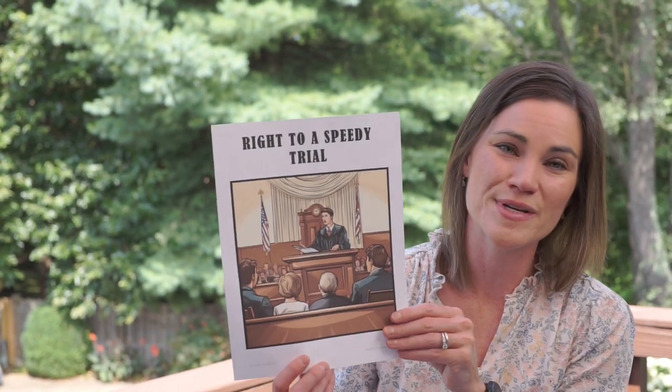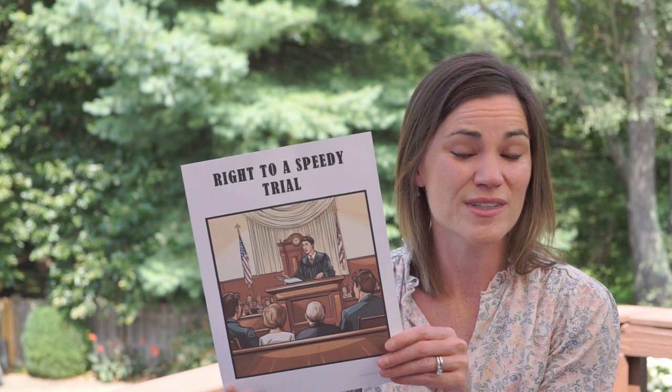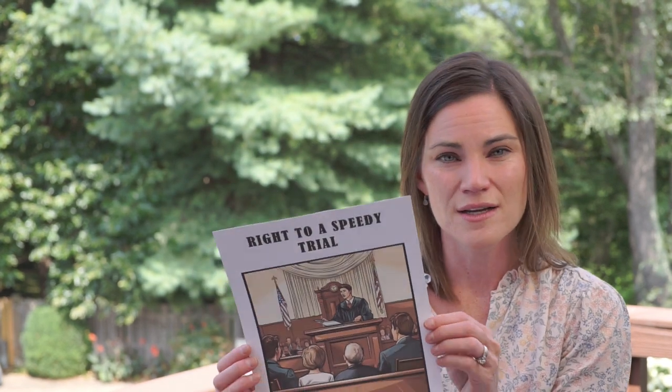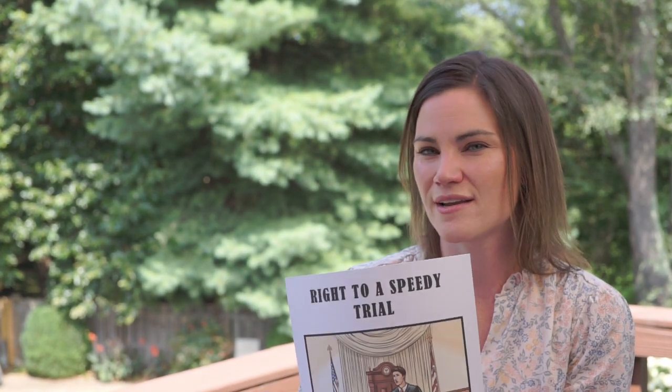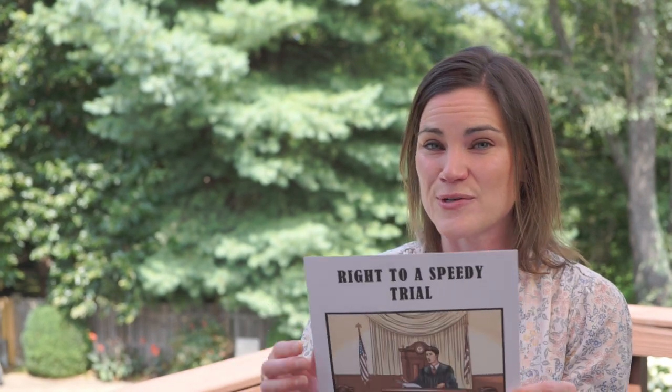This is Right to a Speedy Trial. When you get to Bill of Rights, it's really hard to understand what the Bill of Rights mean. So I have a picture of each one, as best we can do using one picture for one term. What does that mean?